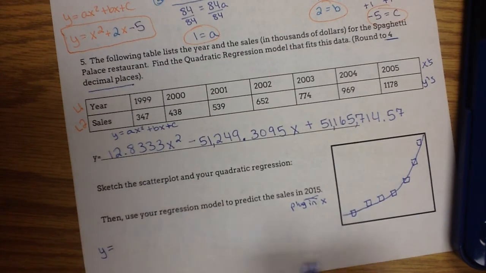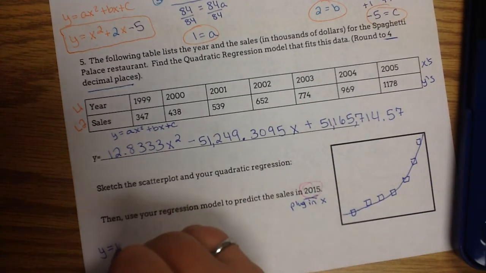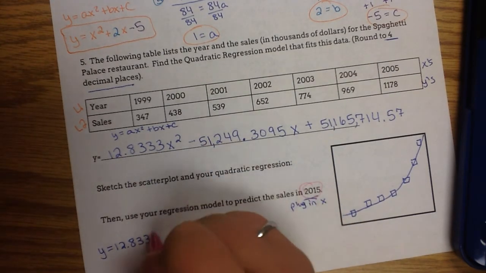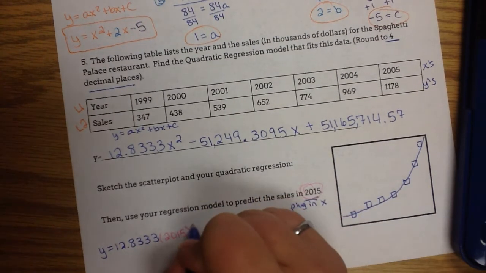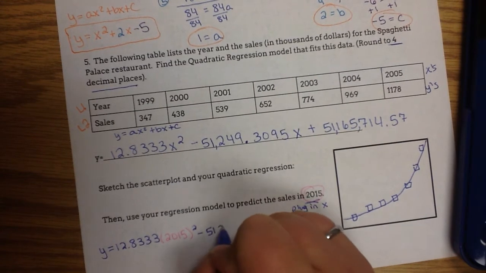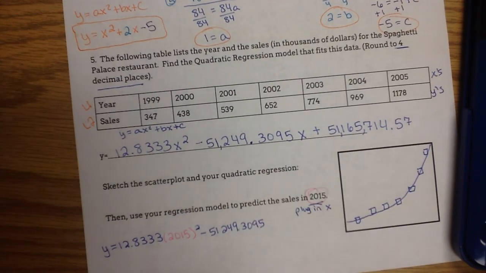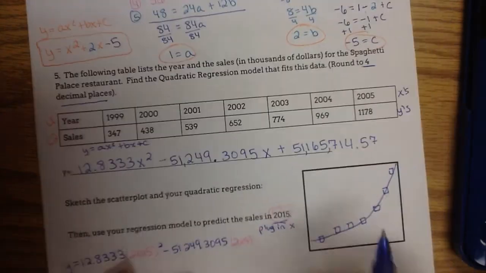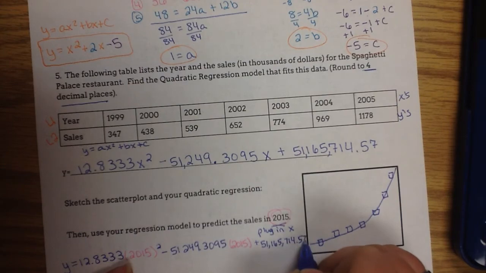So I'll have y equals, I'm going to put it in pink, 12.8333 times 2015 squared minus 51,249.3095 times 2015 plus 51,165,714.57.